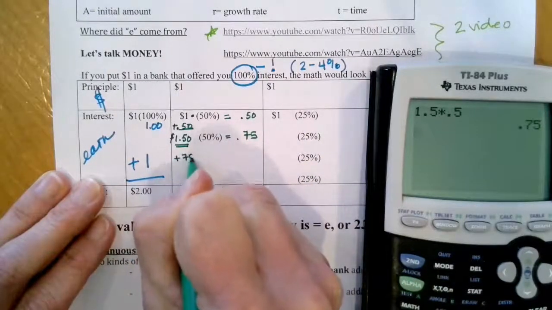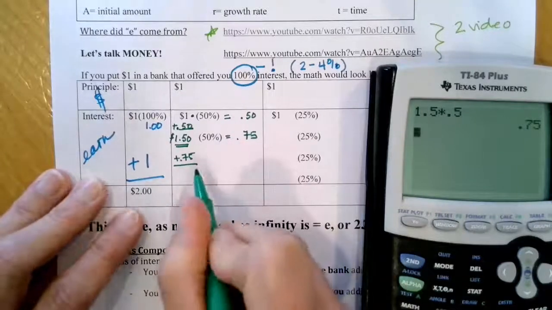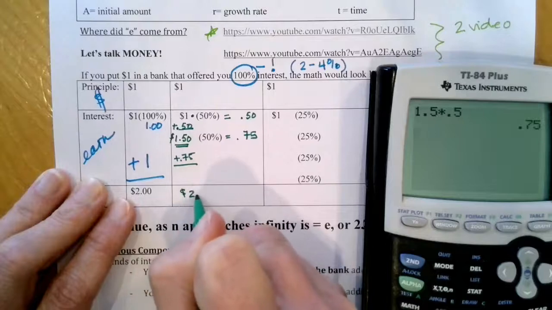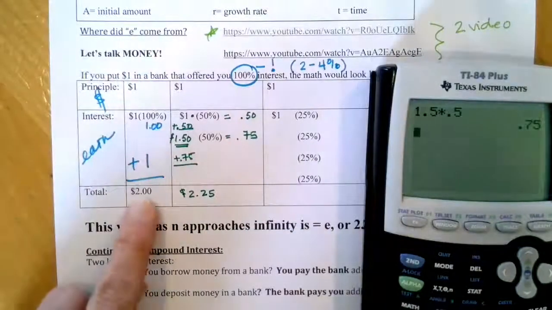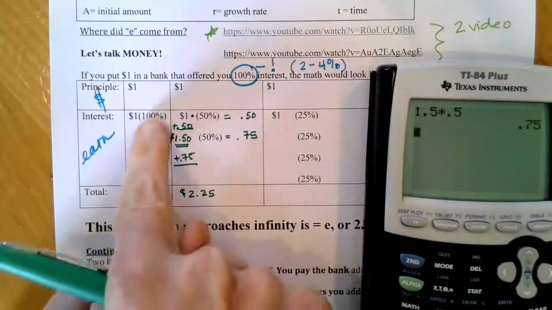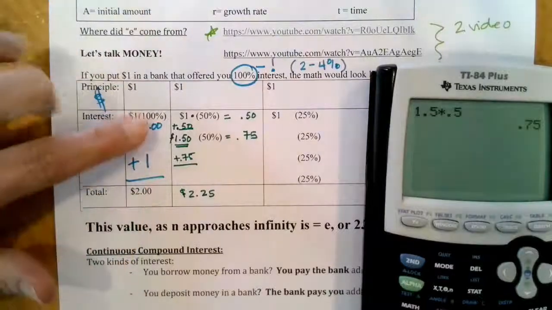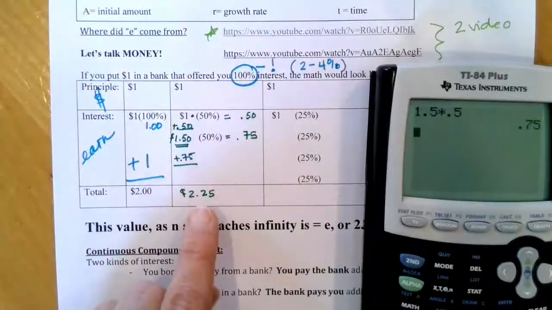So when I add that on to my $1.50, I don't end up with $2. Now I have $2.25. So this time that interest was taken at 100% one time a year, I got $2. But when I split that 100% into 2 50%, I ended up with 25 cents more.